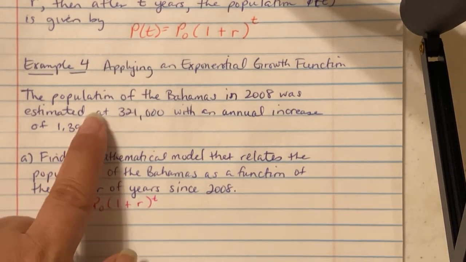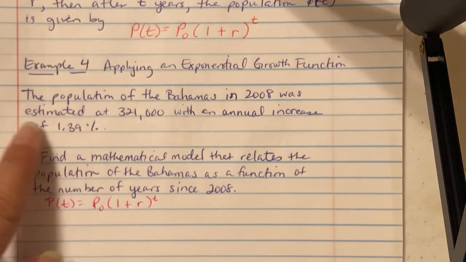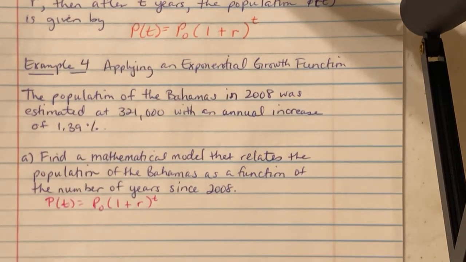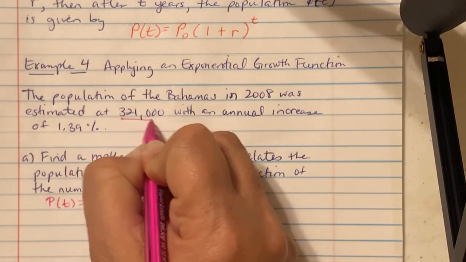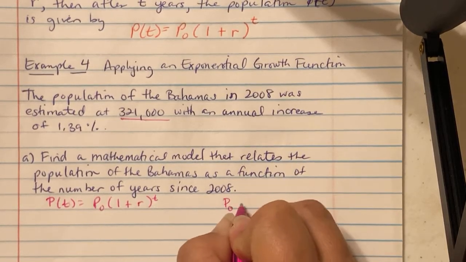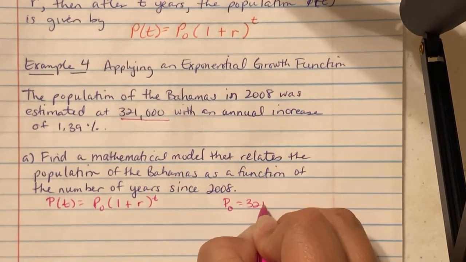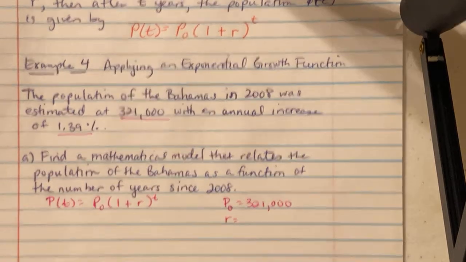And this one is saying that the population in 2008 was estimated at 321,000 with an annual increase of 1.39%. So we need to identify specific things. The 321,000 happens to be our P sub 0 or P naught. That is 321,000. Then they tell you our rate. It's an increase of 1.39%.